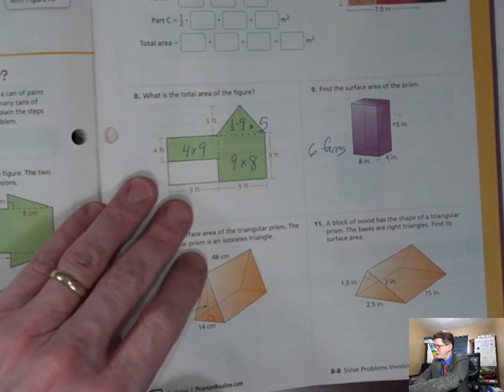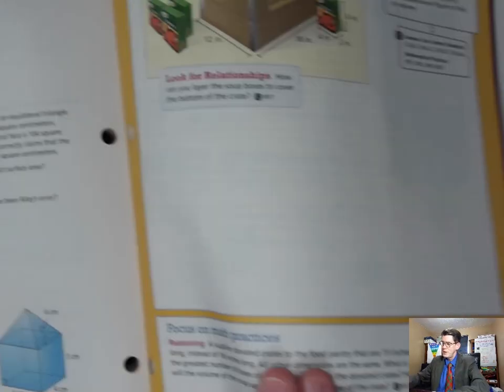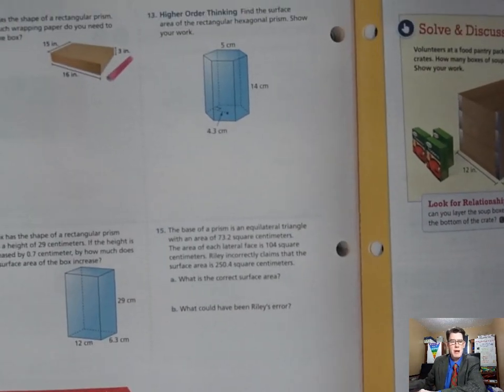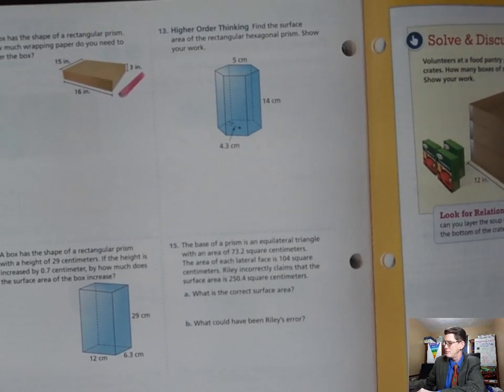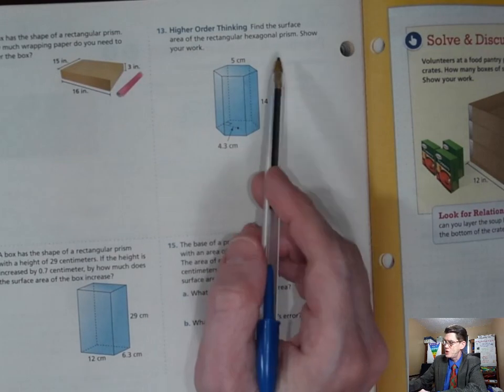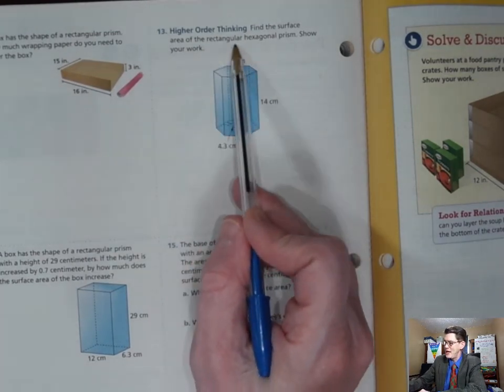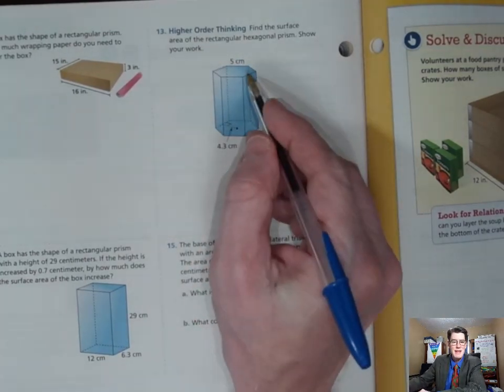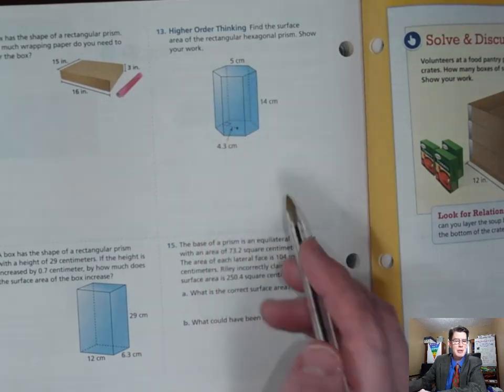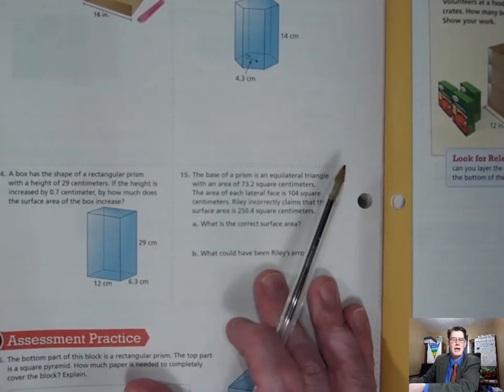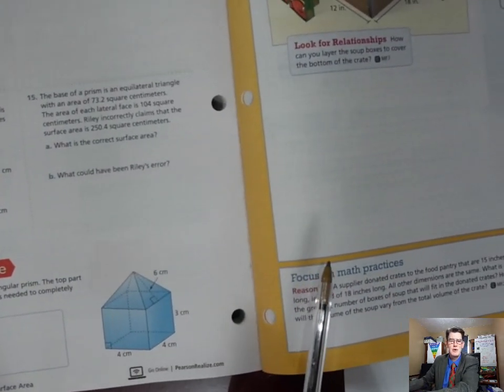Should I do one of these? I think if I do one of these, I might be taking too much time in this video. On this one, what's the surface area of this rectangular hexagon prism? That's going to be kind of hard taking that hexagon and cutting it up into pieces. Higher order thinking, give it a shot, but it matches what I was going to give you as an honor student, which is this.